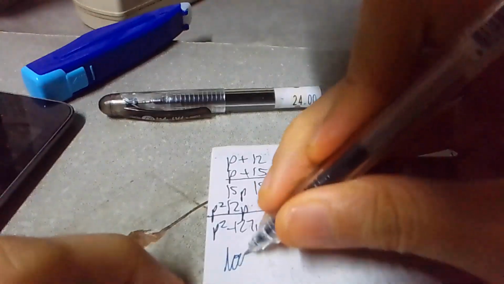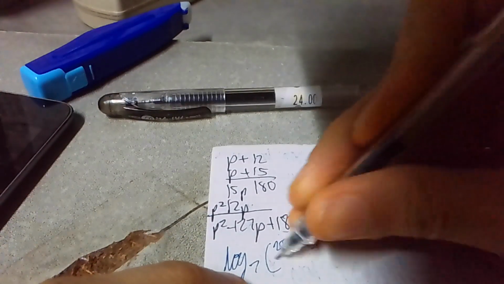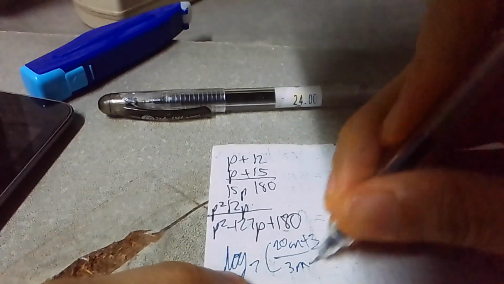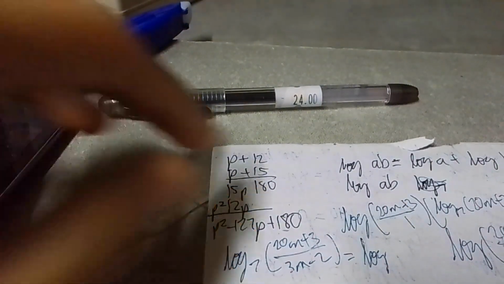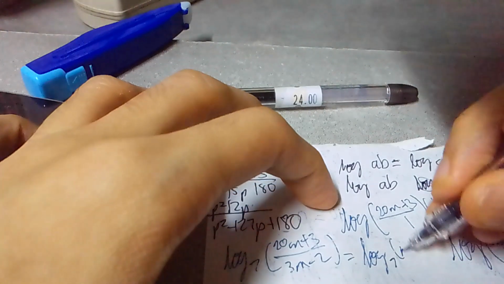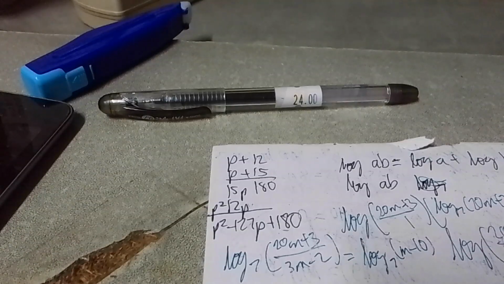So now let's go to log base 7 of 20m plus 3 over 3m minus 2 is equivalent to log base 7 of m minus 10. Now we have a comparison of logs.